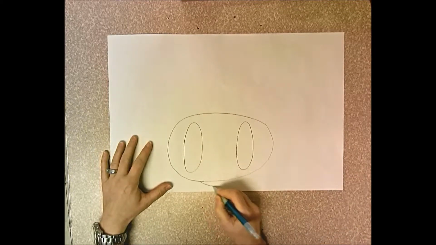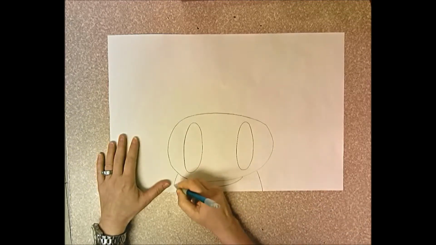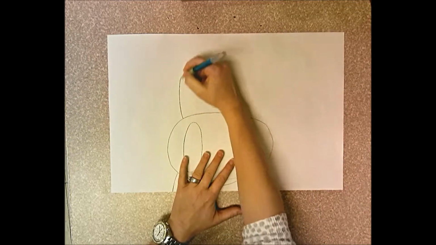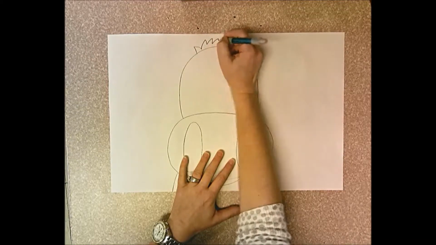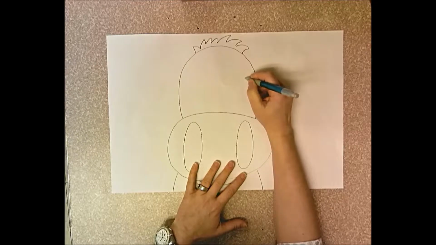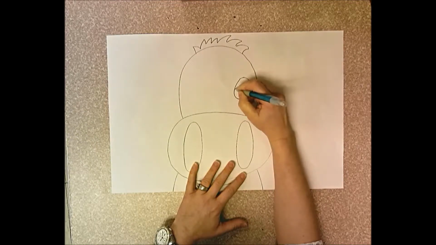You're going to include the lower lip, which is a curved line, and then two side lines to go down for the body of the cow. The top of the cow's head is going to be a curved line, zigzag line at the top for some hair, and then you can do your eyes any way that you want. I always start with a big oval and then a smaller circle inside.